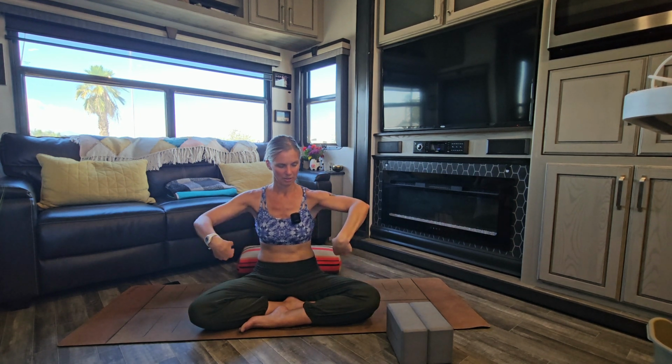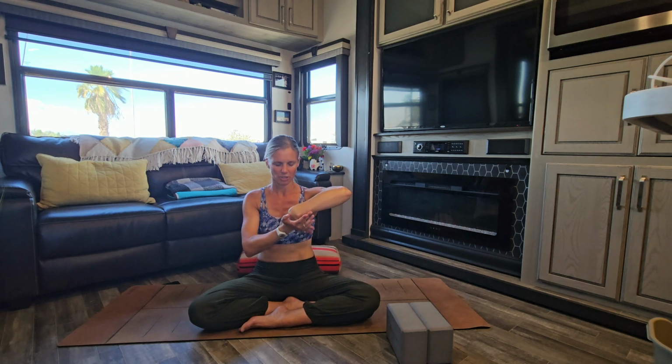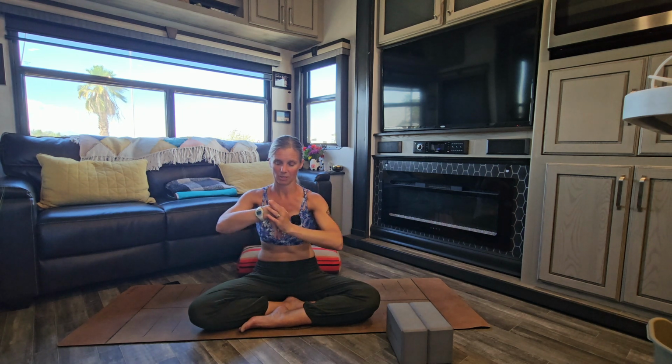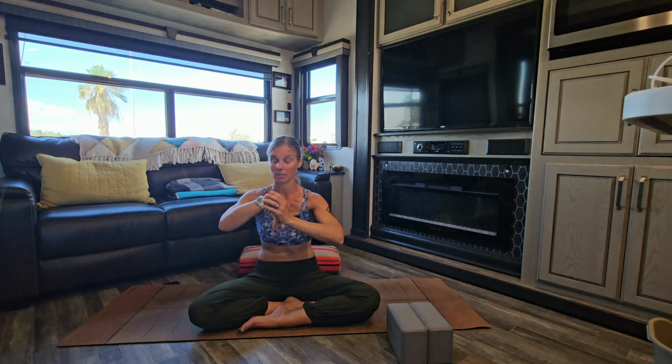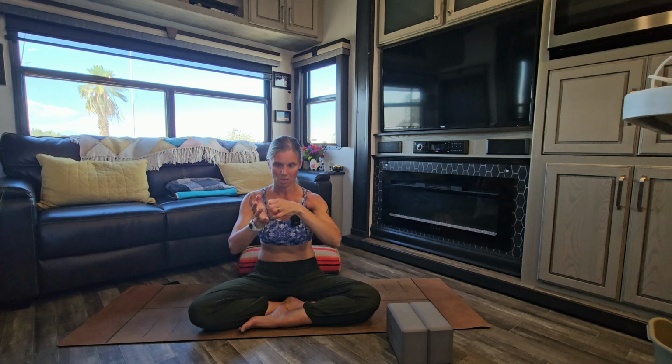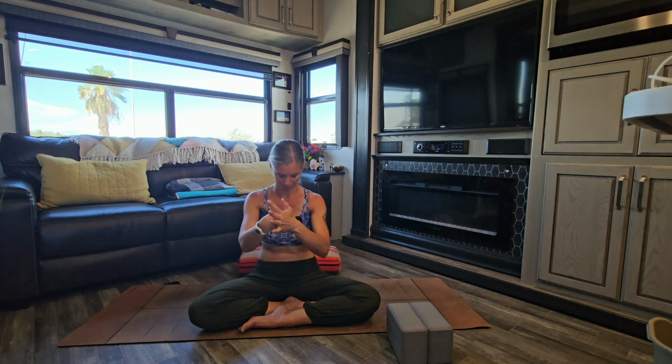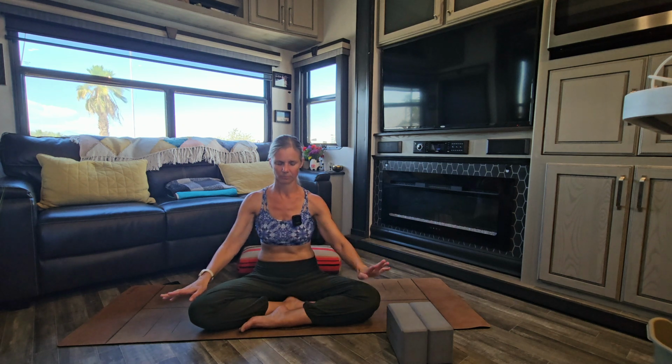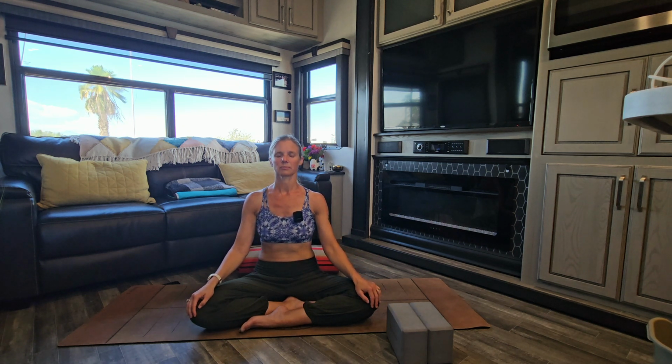So I'm just going to do a gentle integration here of my wrists. Bring them the opposite direction from where I was extending my arms, and the wrists were going in the opposite direction. If you want to do circles of the wrists, you can. You can do a figure 8. Take a deep breath in and exhale.